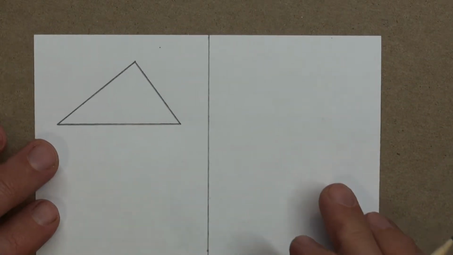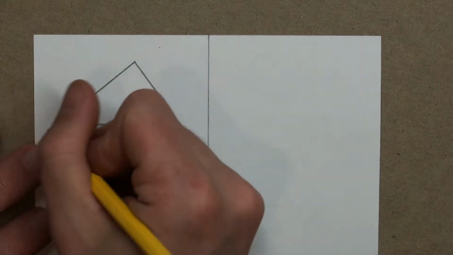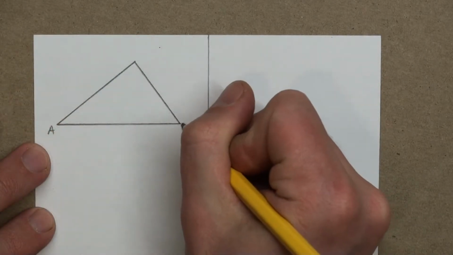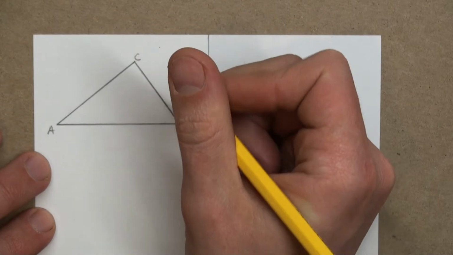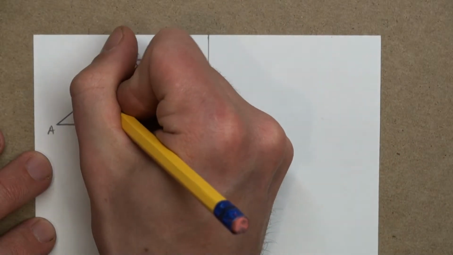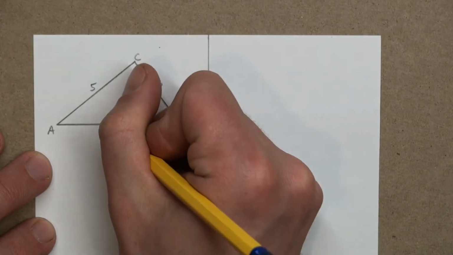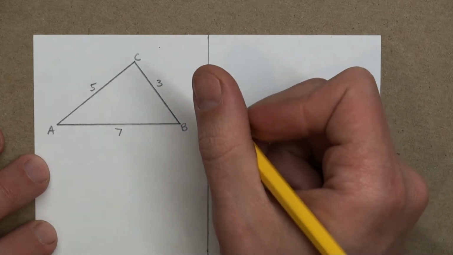Okay, say this is triangle A, B, C, and we know the sides are 5, 3, and 7.